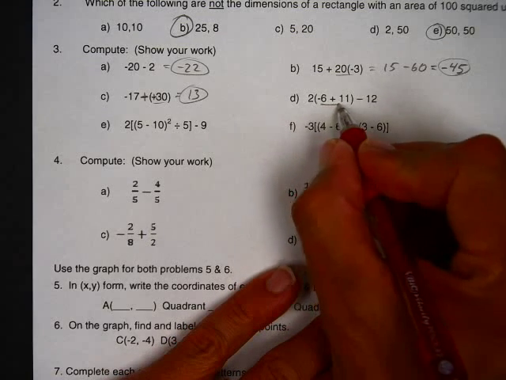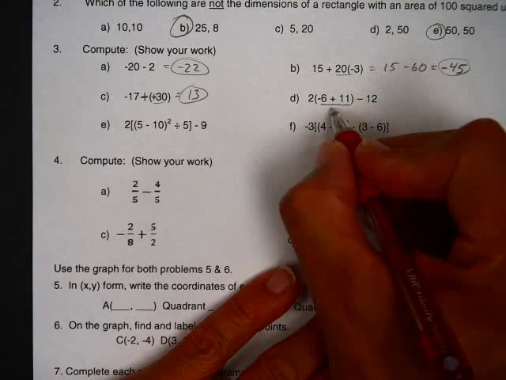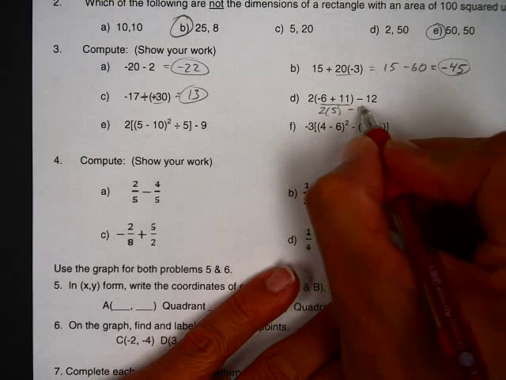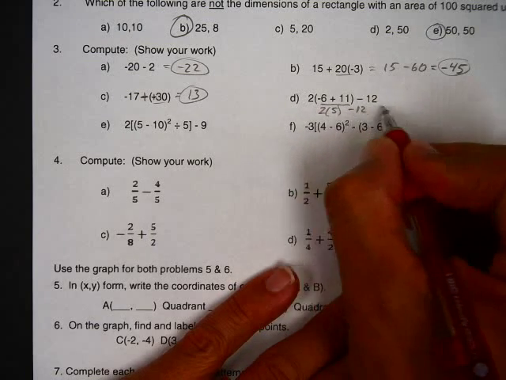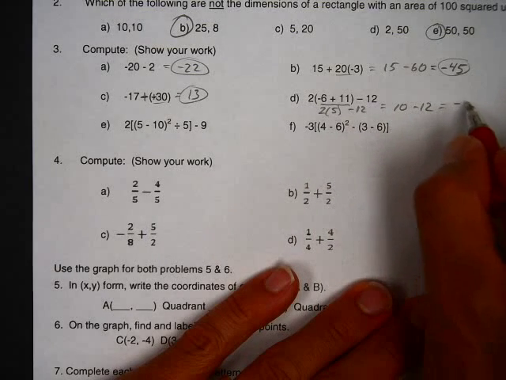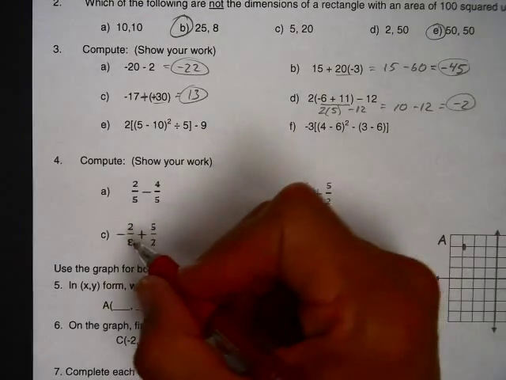Parentheses, you got to do this stuff first. So the negative 6 and the 11, that gives you a positive 5, but we still have the 2 out in front before we can subtract the 12. So 2 times 5 is 10. 10 minus 12 is ultimately what we do to find that the answer is negative 2.